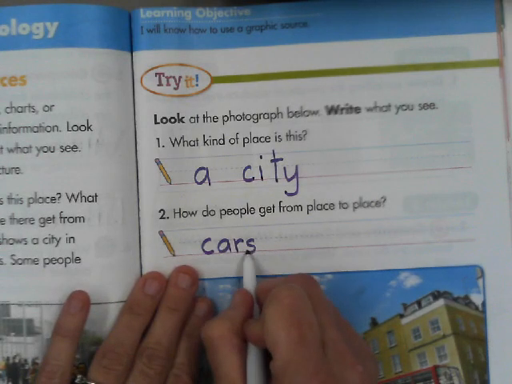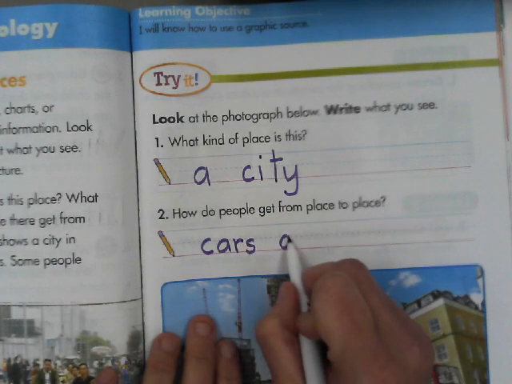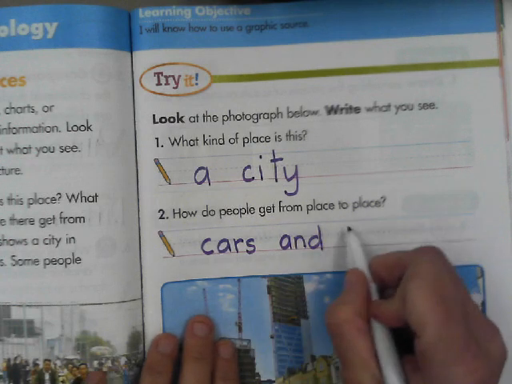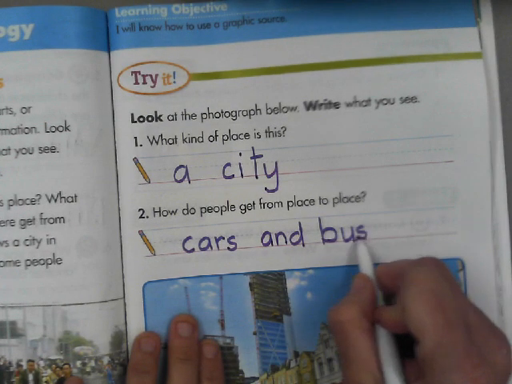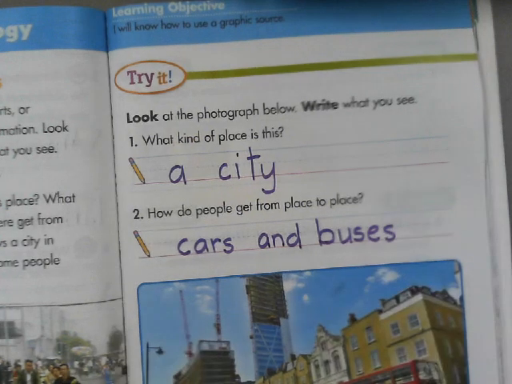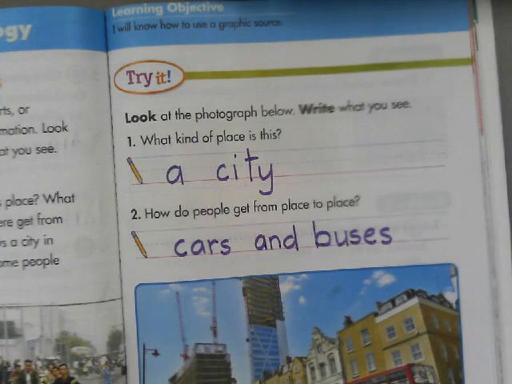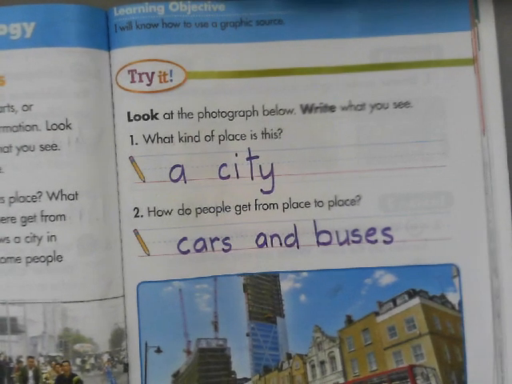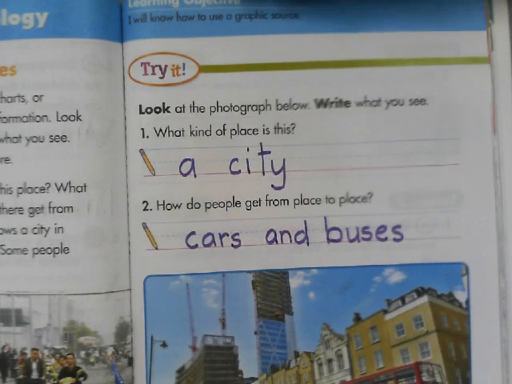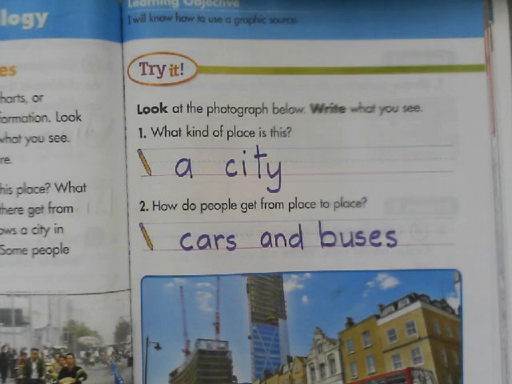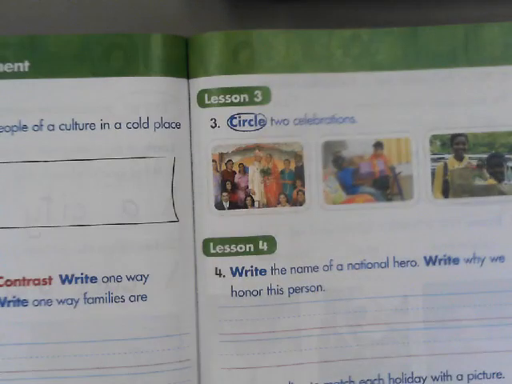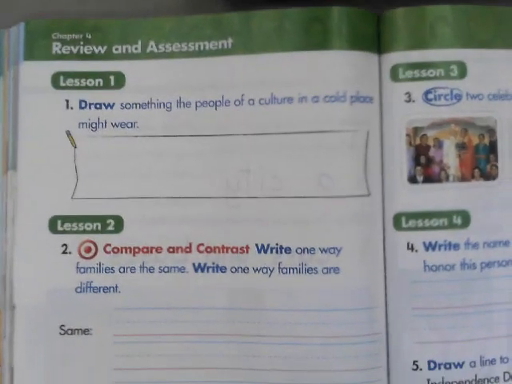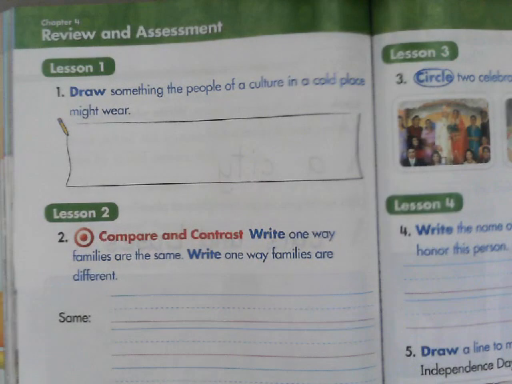Cars. And we could say and buses. B-U-S-E-S. I saw cars and buses. All right, so that is reminding us how we can use photographs to answer questions, to draw conclusions from our graphic sources. All right, now we are on our review and assessment.